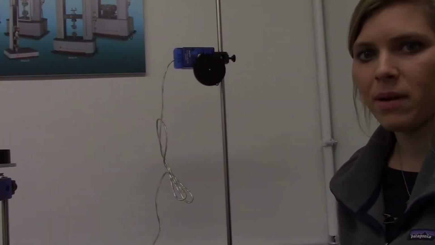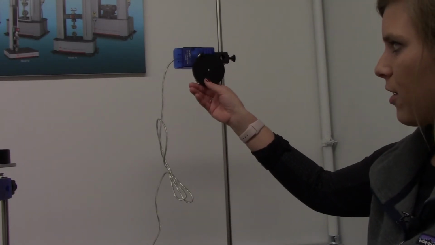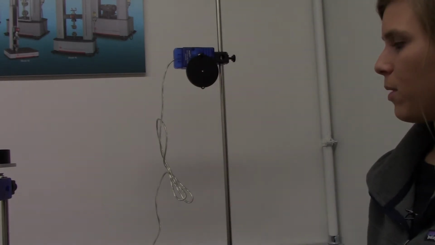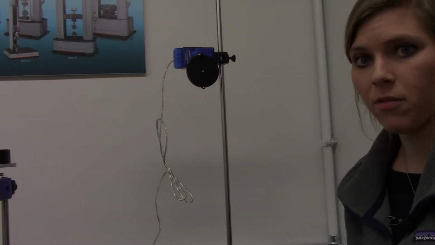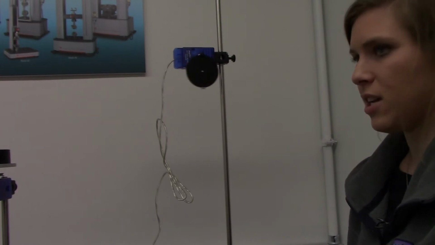Method 2, the oscillating pendulum, is going to be a lot easier than method 1. All we have to do is attach our mass, and then when we're ready, we'll go ahead and hit start on the software. We'll give a gentle tap to one side of the object and watch it oscillate and see our results graphically.